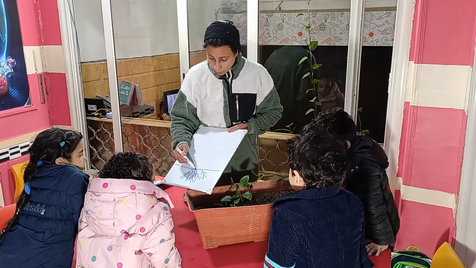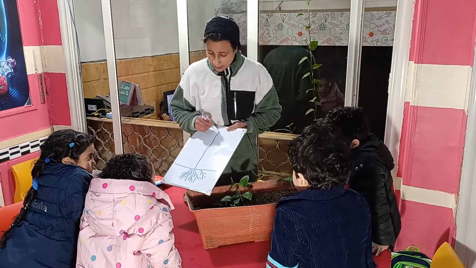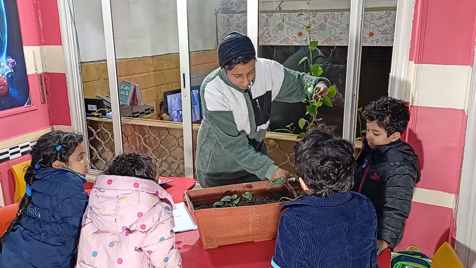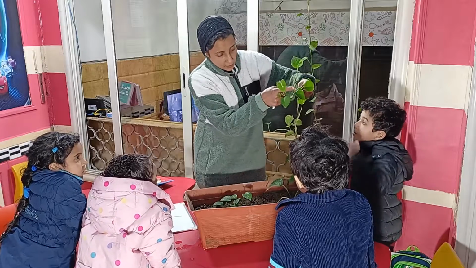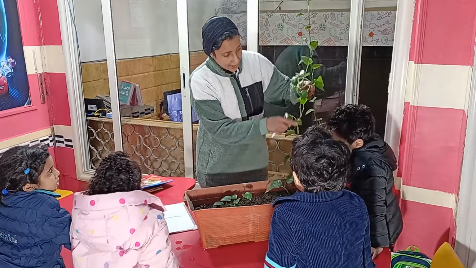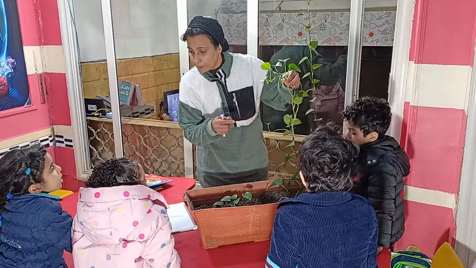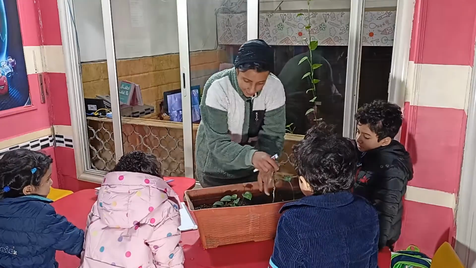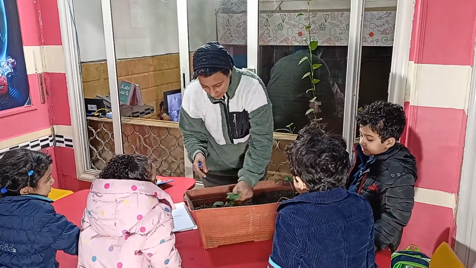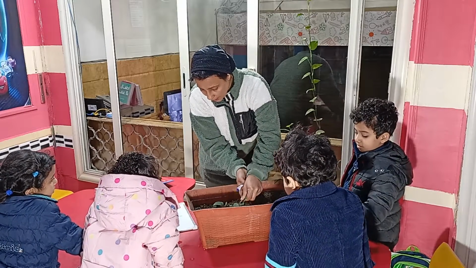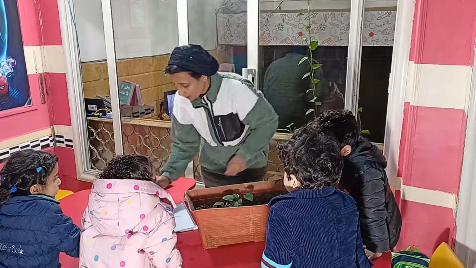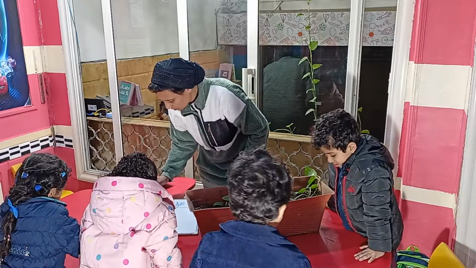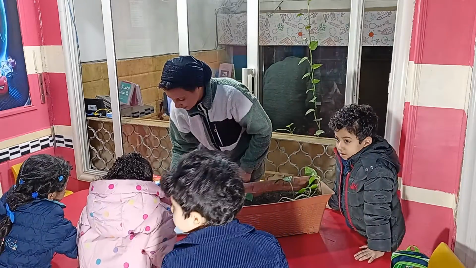And then we find something with a green color. Look, that's what I mean. A green colored, elongated stem. This is the stem. This part, its name is stem. These are roots, and this is stem.